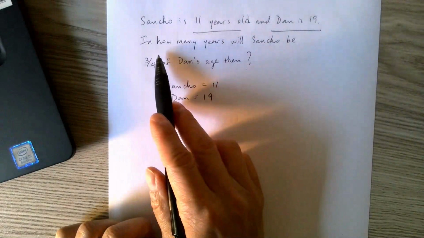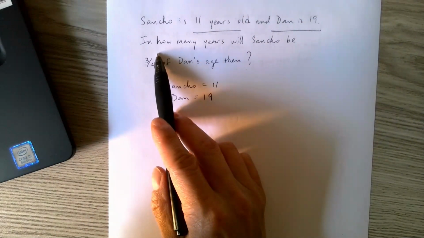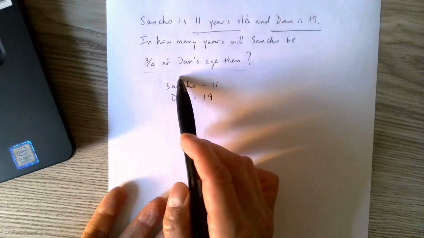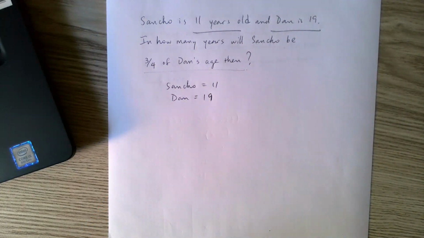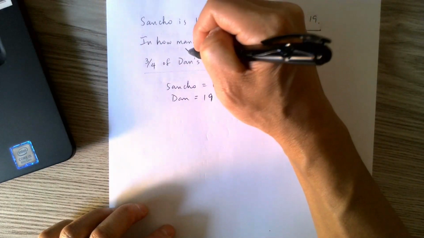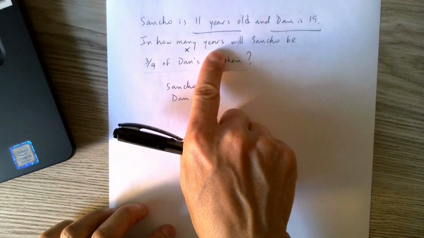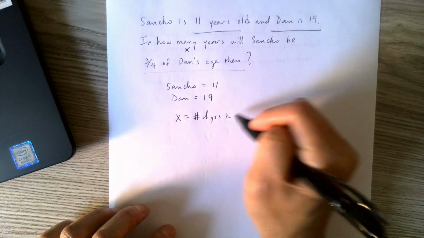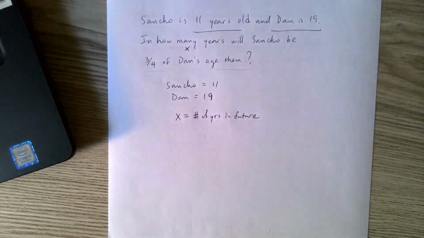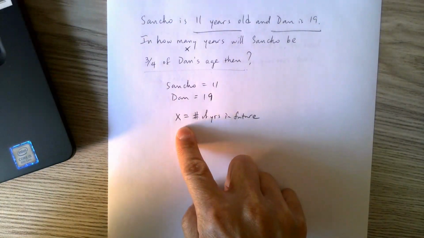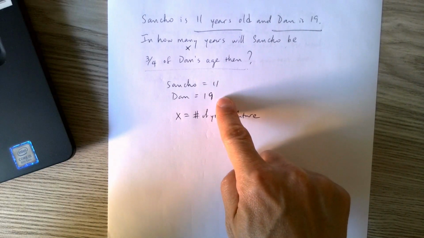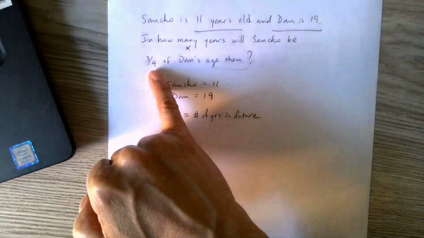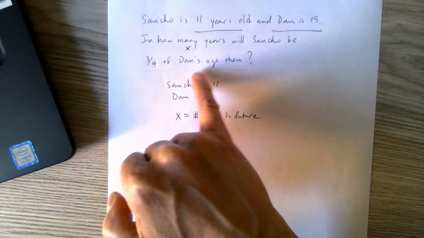The second sentence tells us what we don't know. We don't know in how many years Sancho will be this, 3/4 of Dan's age then. So X is the number of years in the future. That's our variable, number of years in future. So there's some mystery number that we're supposed to add to 11 and 19, because they'll be older, right? Such that Sancho will be 3/4 of Dan's age, 3/4 times Dan's age then.